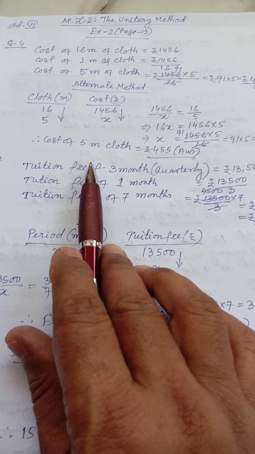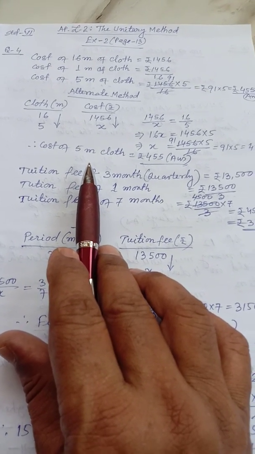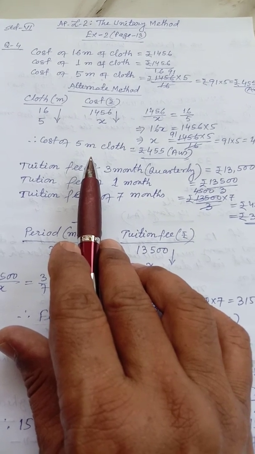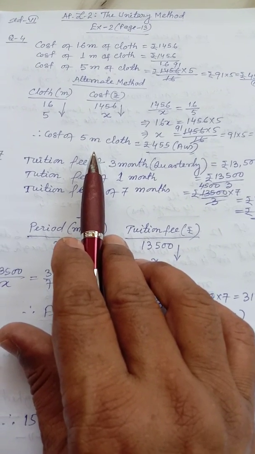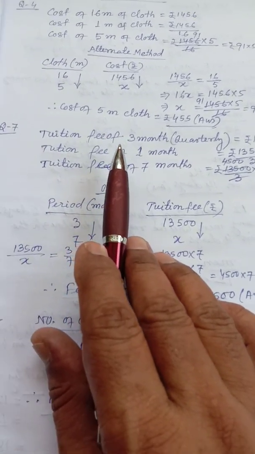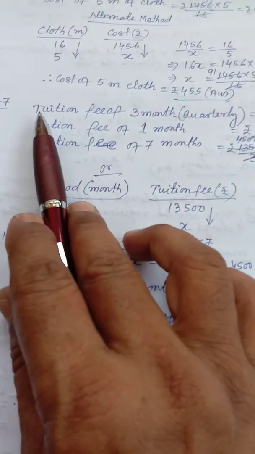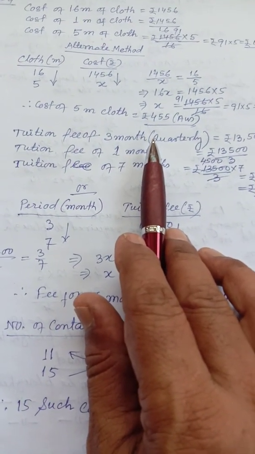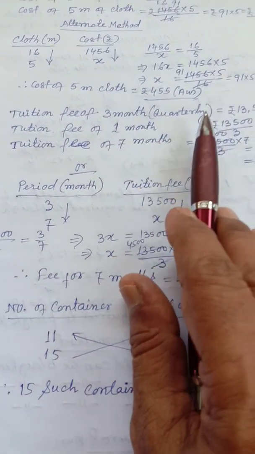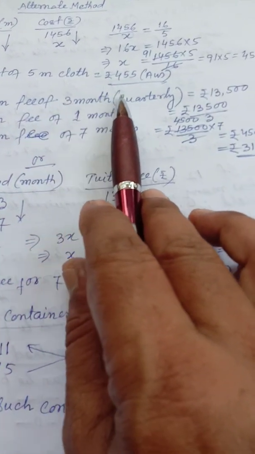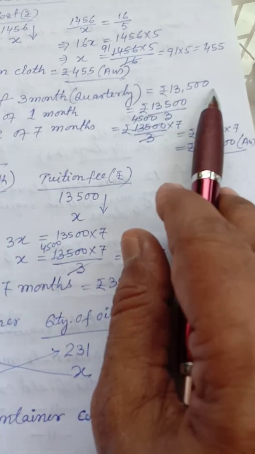Question number 7 says that the quarterly tuition fees for class 6 in a school is 13,500 rupees. What will be the fees for 7 months? See, quarterly means how many months? Quarterly means 3 months. You know that, no? That will have to be converted into months. What is asked is, for 7 months, how much will be the amount? So cost should be on the right hand side. Tuition fees for 3 months, that is quarterly, is equal to this much.